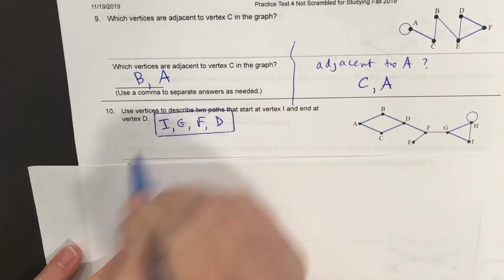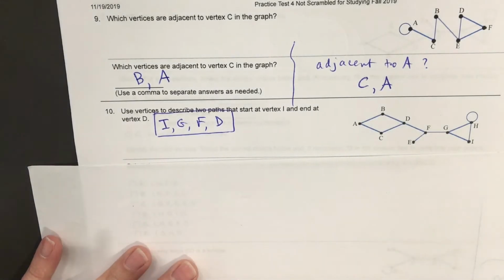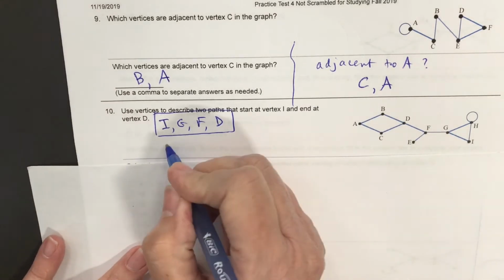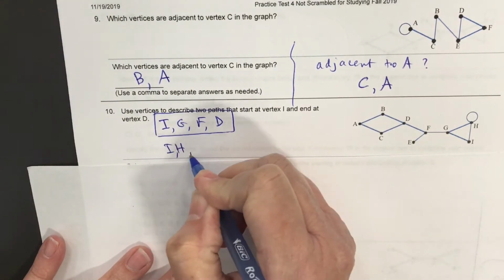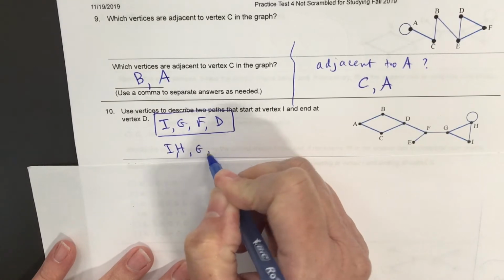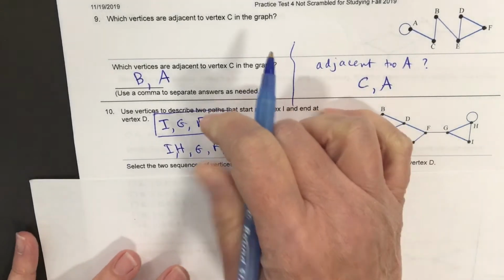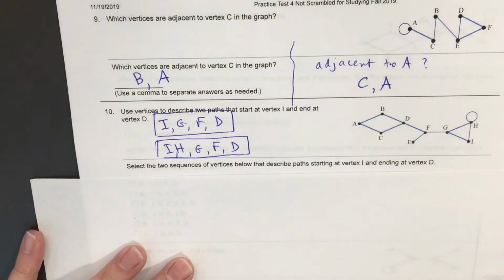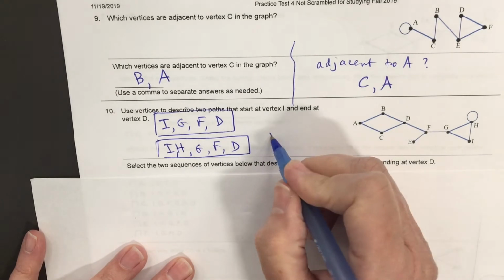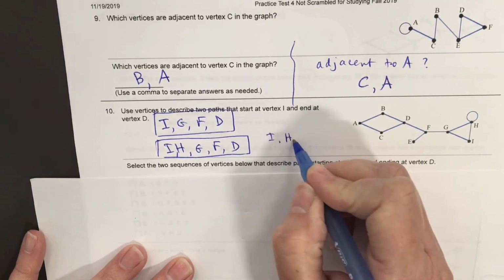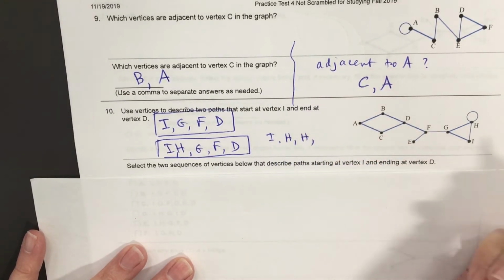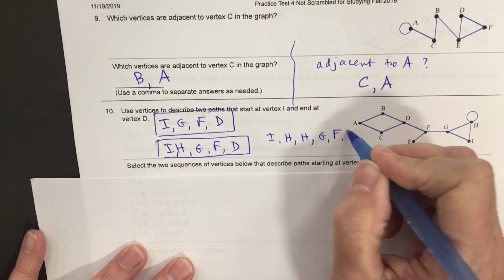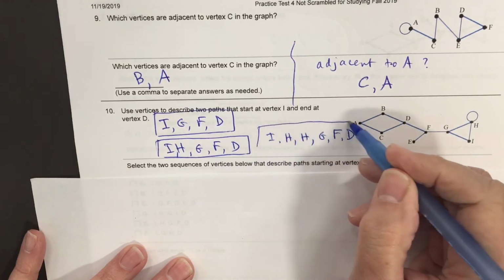What's another one? I, H, G, F, D. There's another one. I, H, let's do the loop, G, F, D. I think that's the only 3.